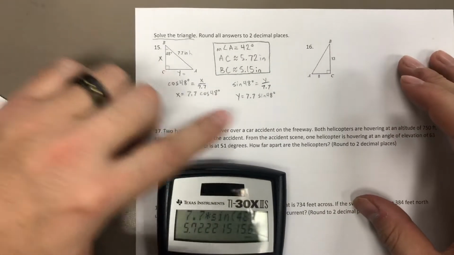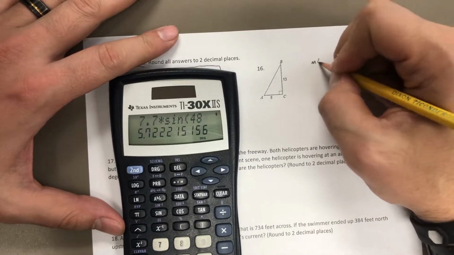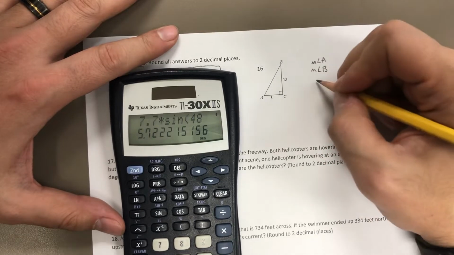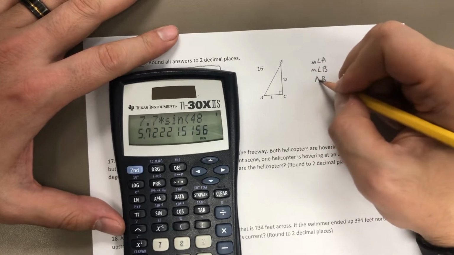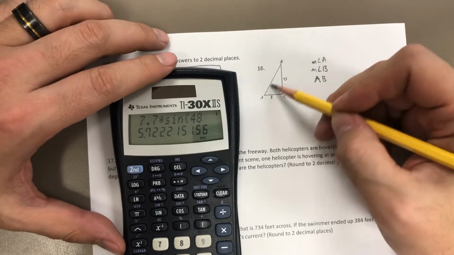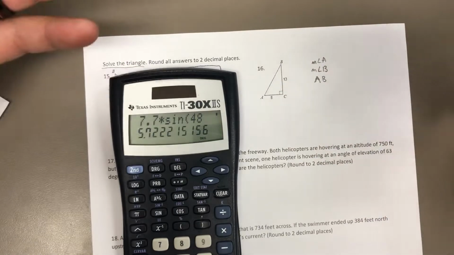All right, now let's move on to number 16. Let's label the things that we need. We need the measurement of angle A, we need the measurement of angle B, and we also need the side length AB. The one thing that we can find the exact measurement of is the side length AB, because we know that there's a relationship between the three sides of a right triangle.